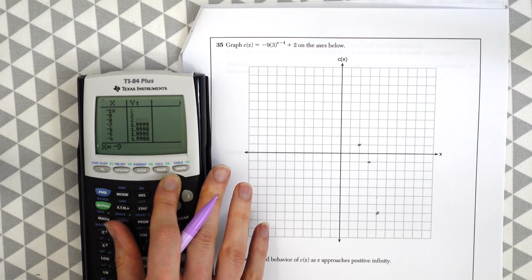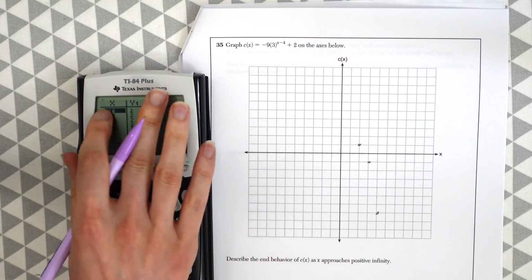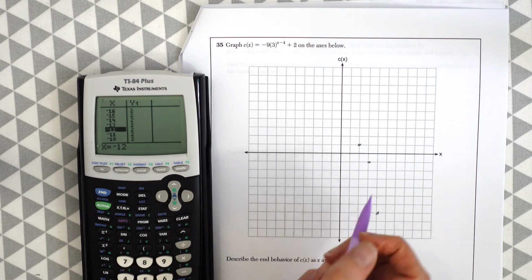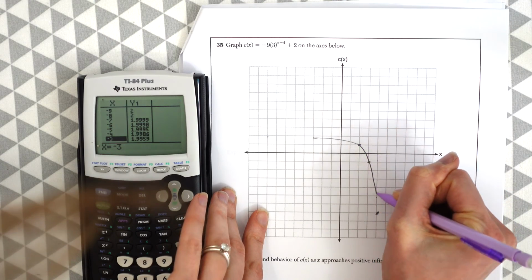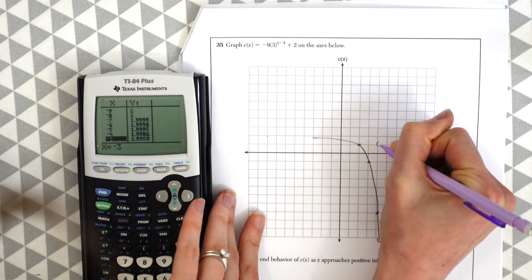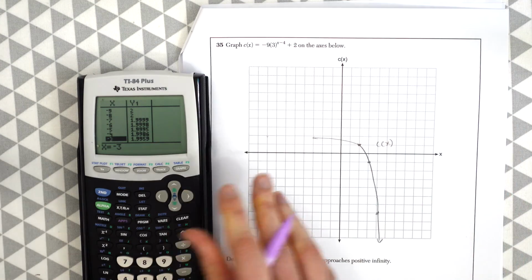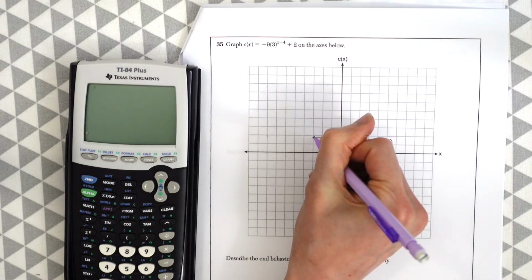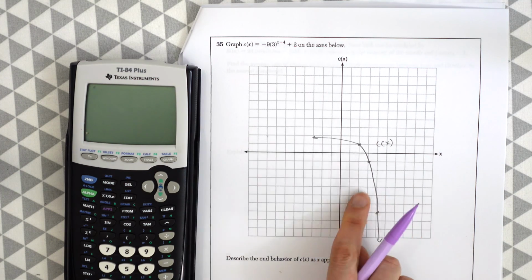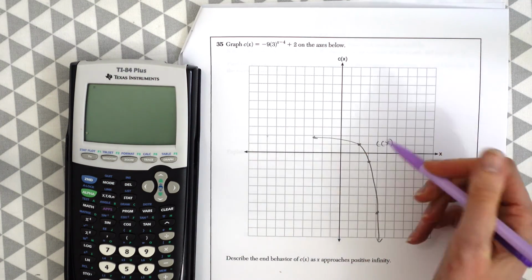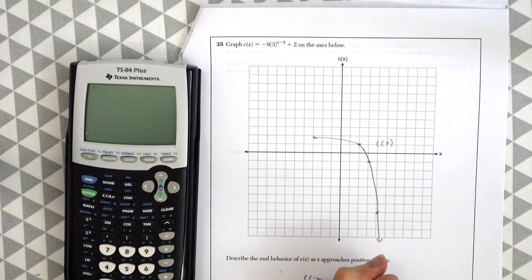And if we scroll to these negative x values, you can see that everything is heading towards 2. Looks like it's always approaching 2. So here we can just do a little sketch and then label this c of x. Okay, so now it's asking us to describe the end behavior of c of x as x approaches positive infinity. So if x is approaching positive infinity going this way, what is y doing? So y, c of x, is approaching negative infinity because it's getting all these negative values down this way.